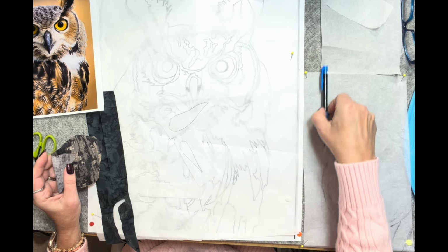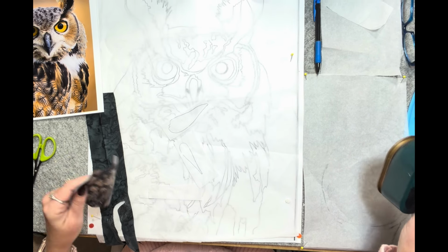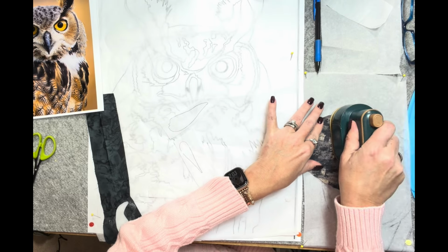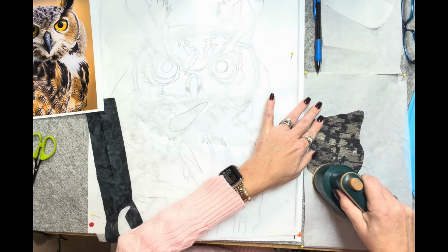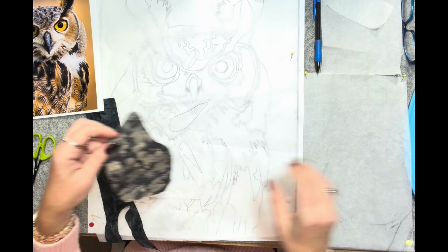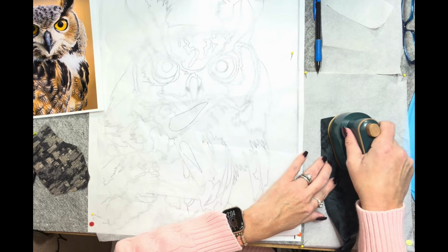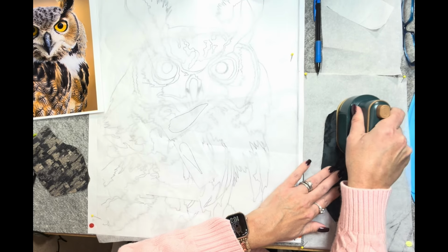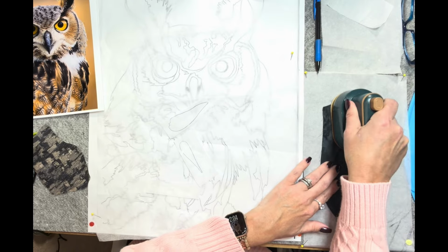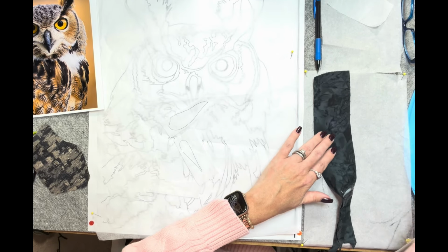I put parchment paper down on my surface that I'm going to iron, just to protect my wool pad from the Misty Fuse, because the Misty Fuse is very sticky and can get everywhere if you're not being careful. So I like to protect everything with parchment paper. Like I said, it does not stick to the parchment paper.